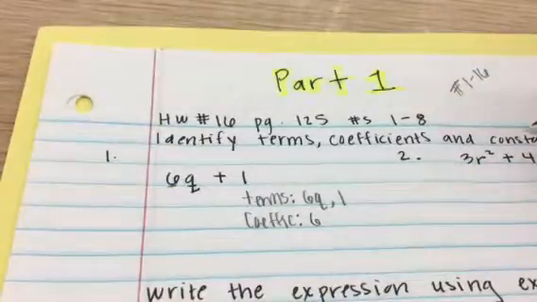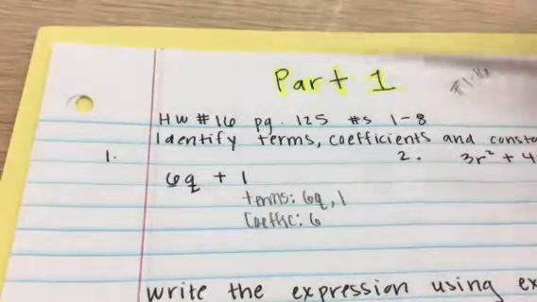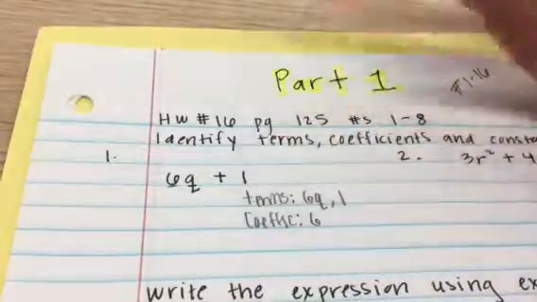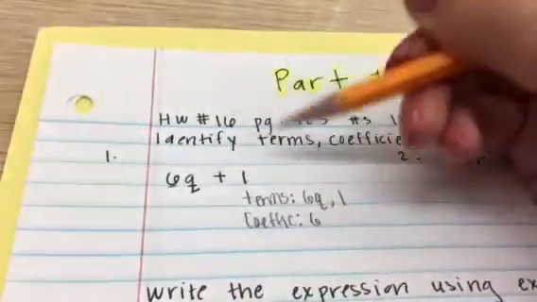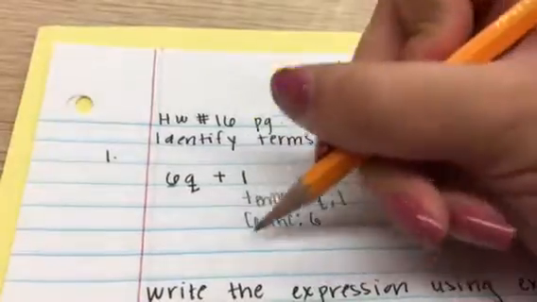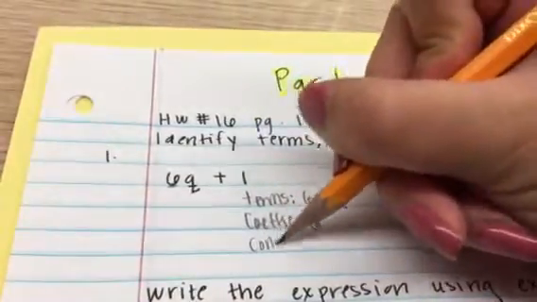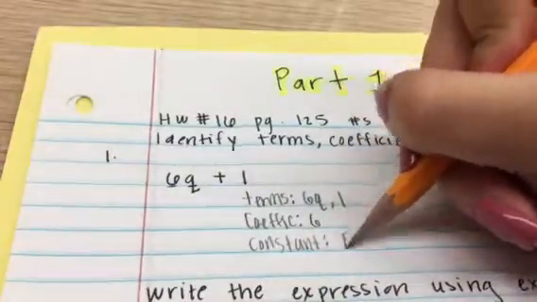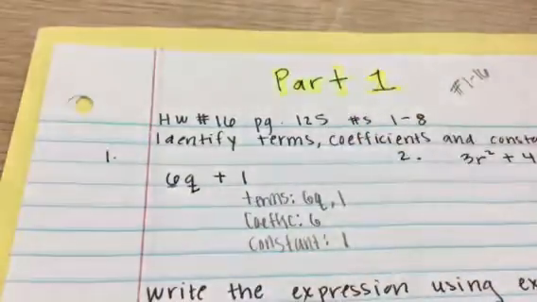And lastly, we're looking at constants. Remember that constants are just the numbers that are hanging out by themselves. In this expression, we only have one constant, which is 1.